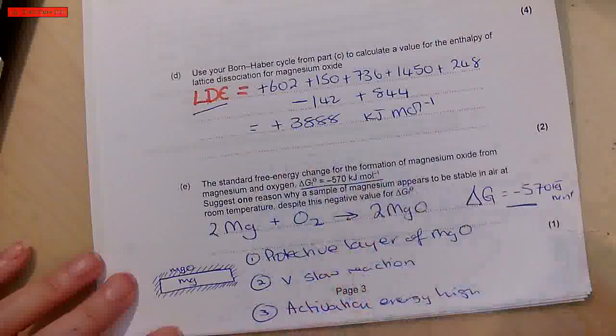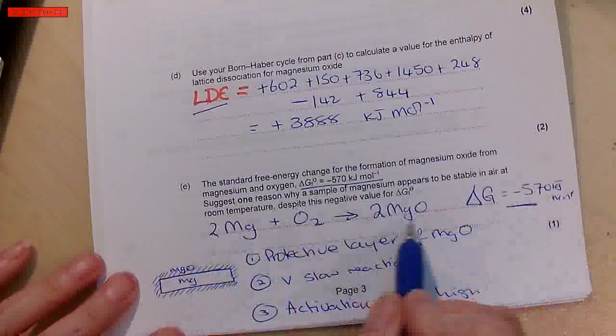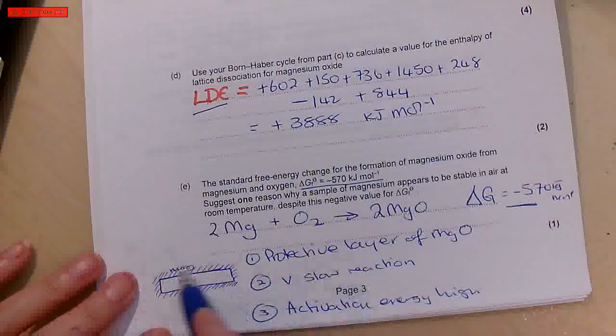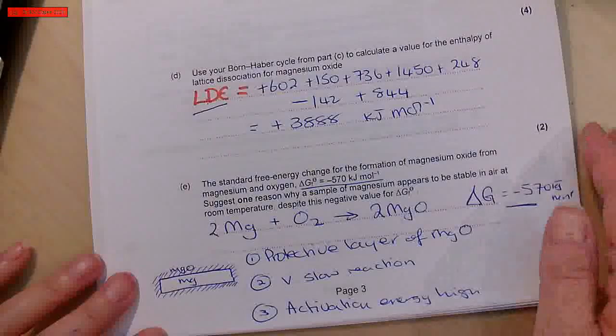Okay, so with this one, a negative delta G means it is feasible, but it's not a quick reaction. It has a protective layer of magnesium oxide around it, and the activation energy may be too high for it to react at room temperature. We don't have enough energy at room temperature.